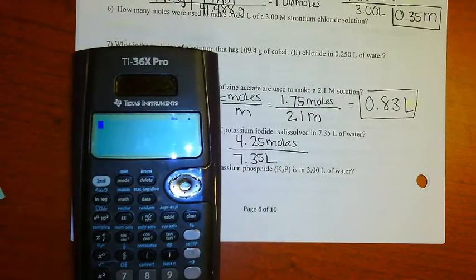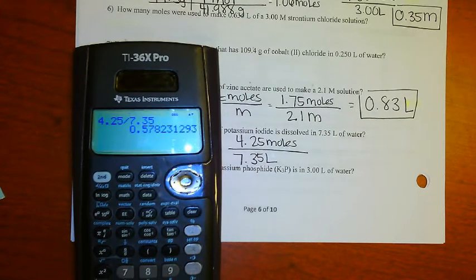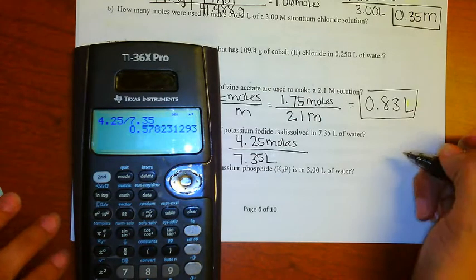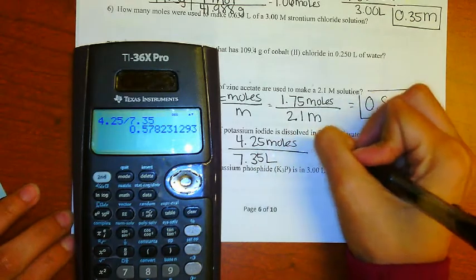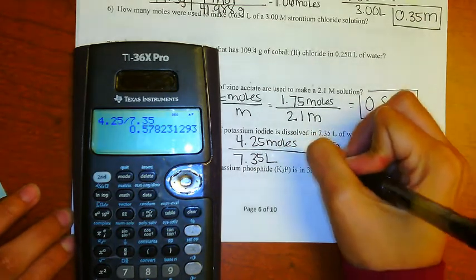Alright, so let's go ahead and plug this in. So 4.25 divided by 7.35. And I get 0.58 as my molarity.